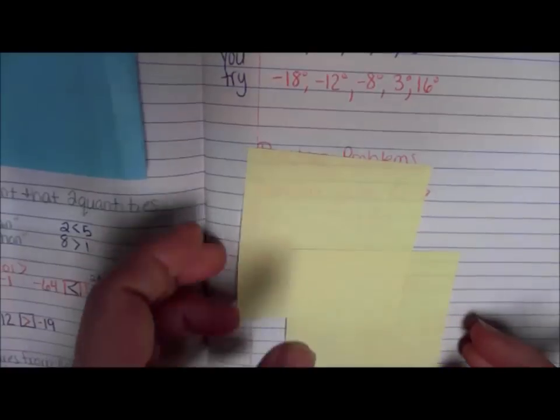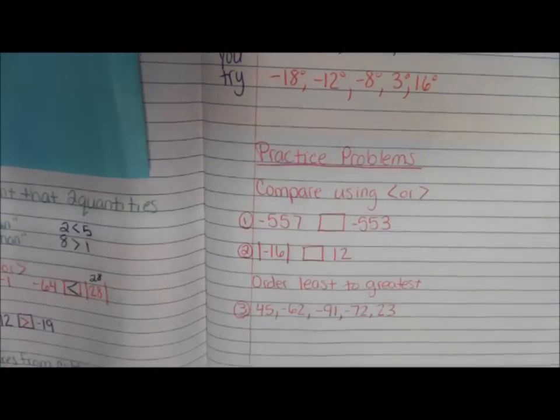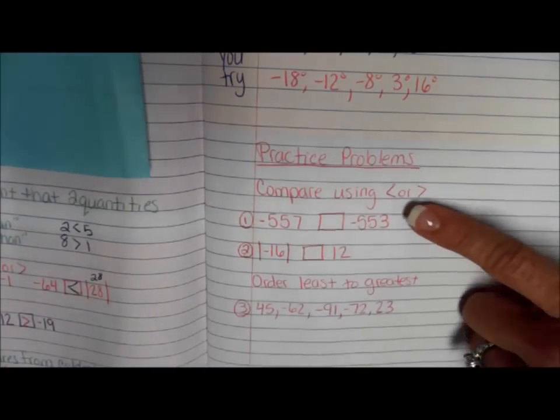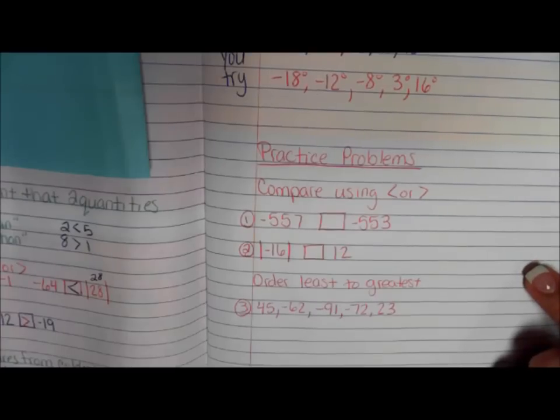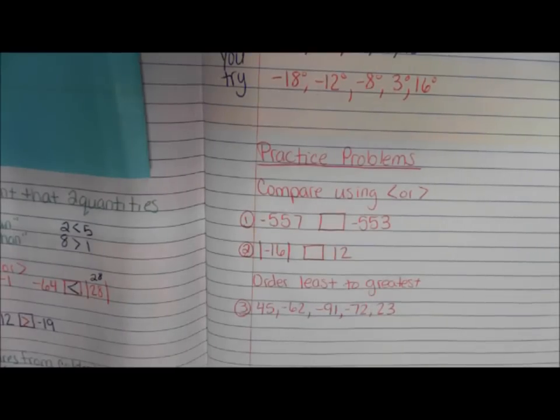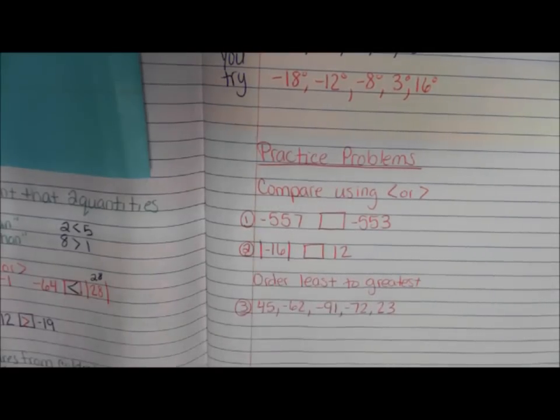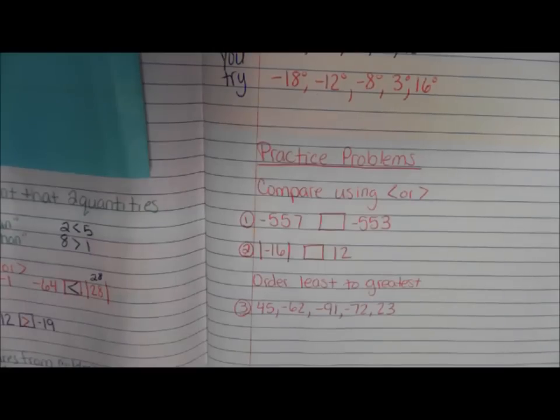All right, so here are some practice problems for you to try on your own. And again, on these first two, we want you to use that less than or greater than symbol. So number 1 is negative 557 and negative 553. And number 2 is the absolute value, those are two straight lines, the absolute value of negative 16 and 12. And then you're going to order from least to greatest: 45, negative 62, negative 91, negative 72, and 23. So you're going to have to picture those on a number line. I don't think you're going to want to draw a number line that goes all the way out to those numbers. All right, guys, have a great day.